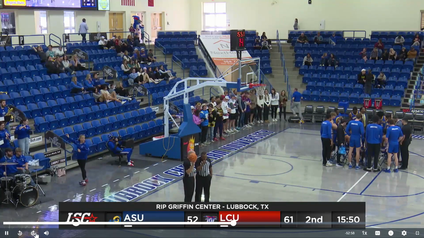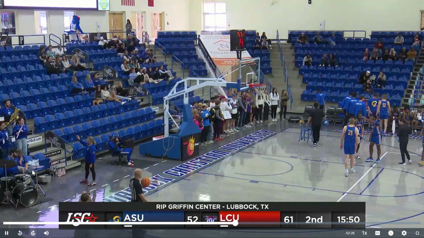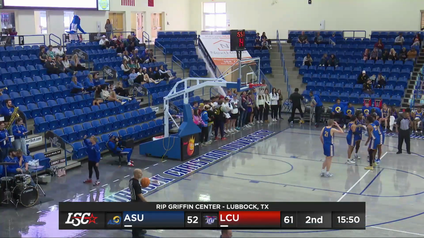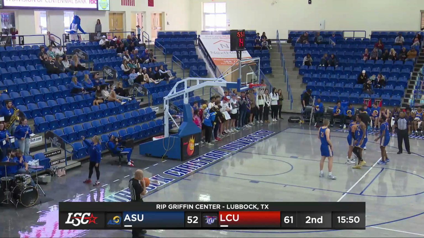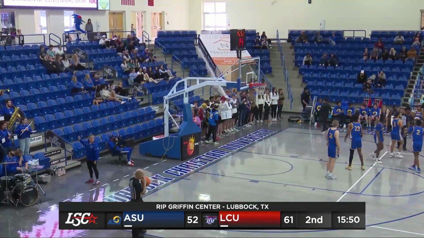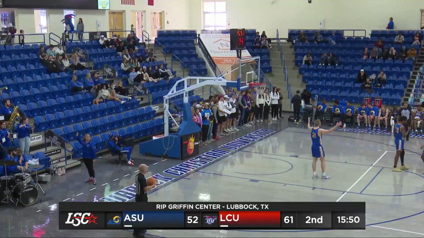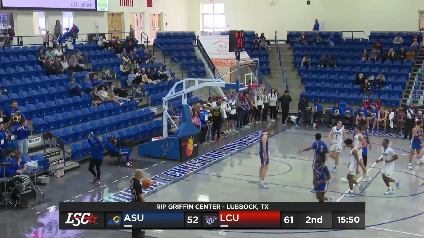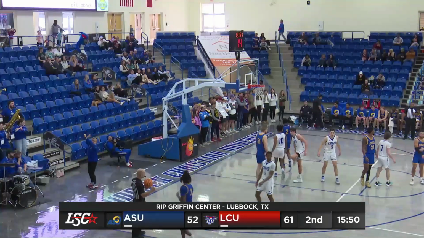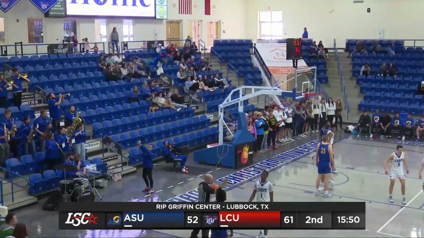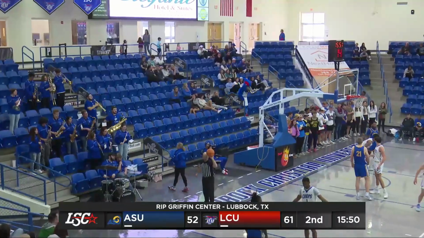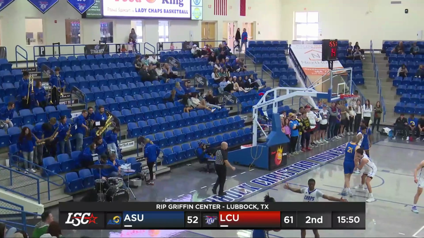On the men's side, both these teams trying to keep pace with West Texas A&M in the West Division. LCU comes in 2-1 in the West. And Angelo State 3-1 in Western Division play as they lost last night in Canyon.